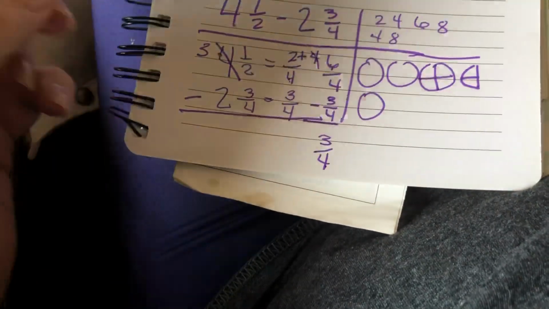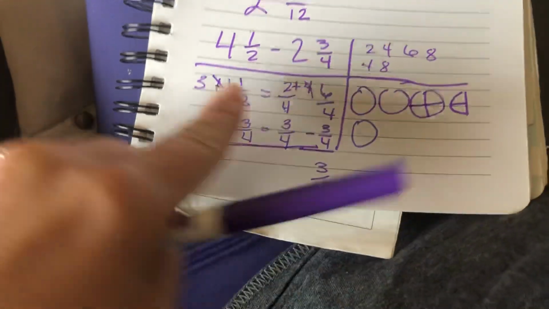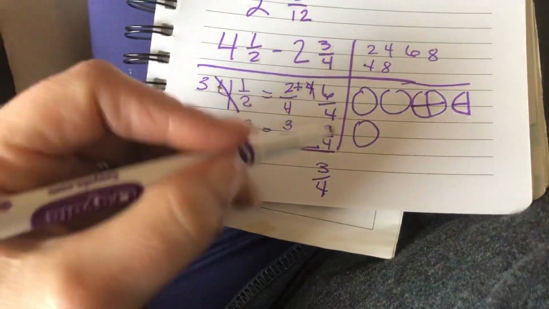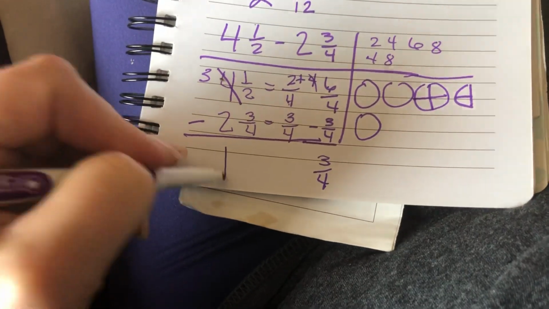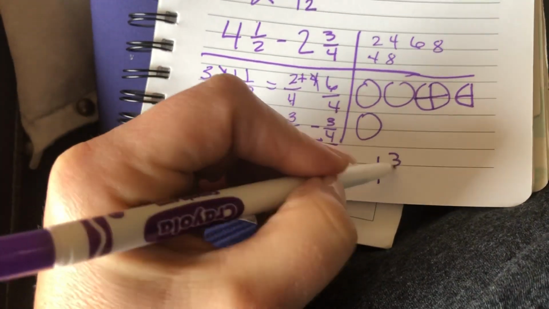6 minus 3, 3/4. Now, I didn't have 4 anymore because I had to cut that piece up, right? So 3 minus 2, is that possible? Yes, 3 minus 2 is 1. So I'm left with 1 and 3/4.